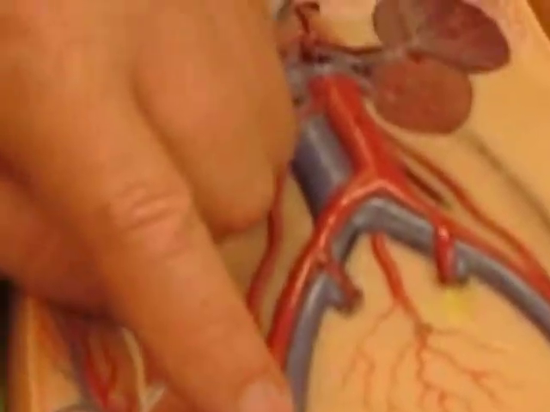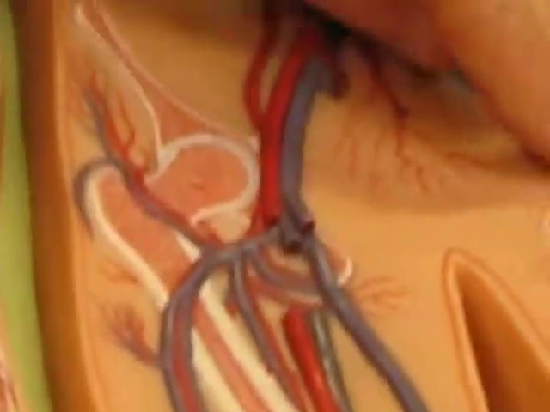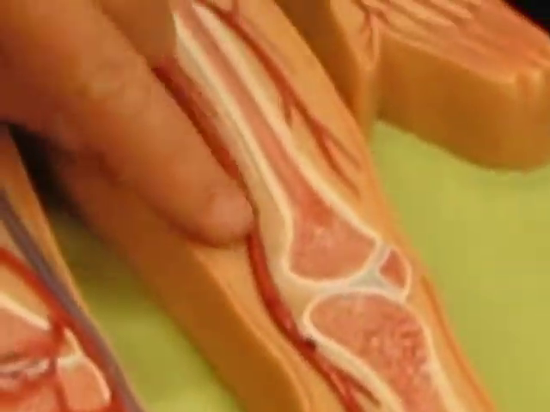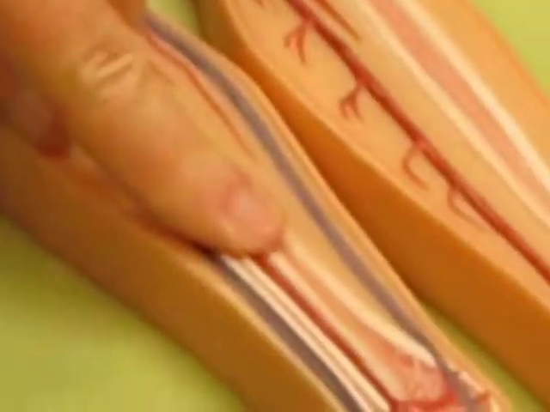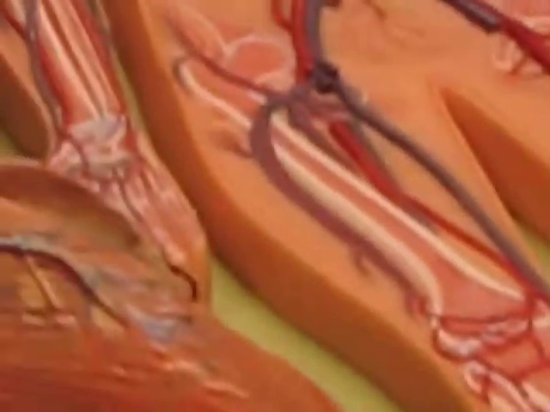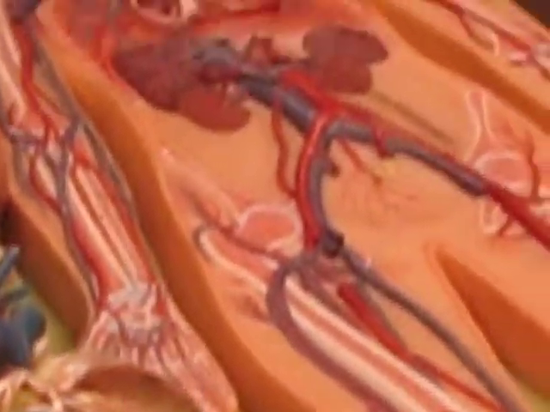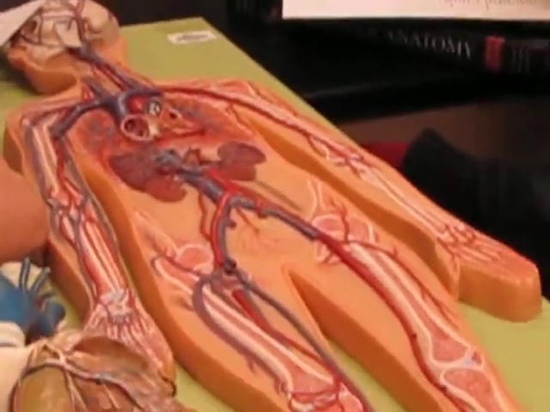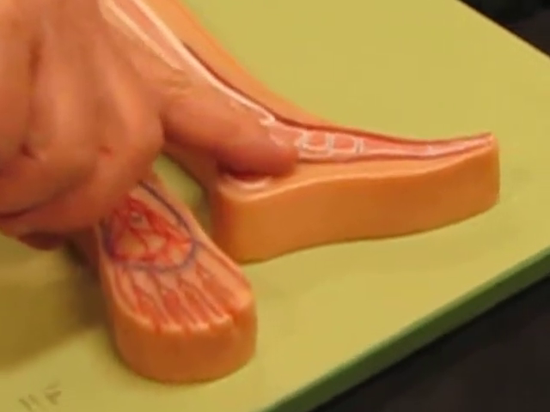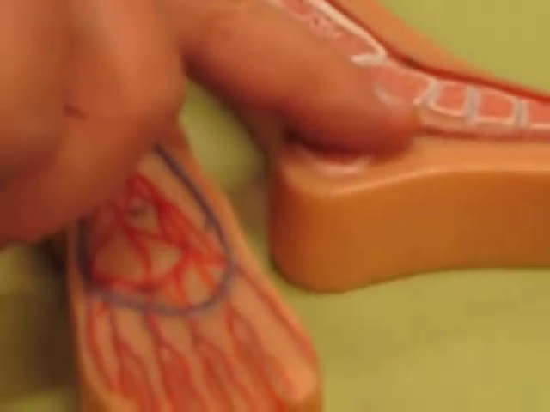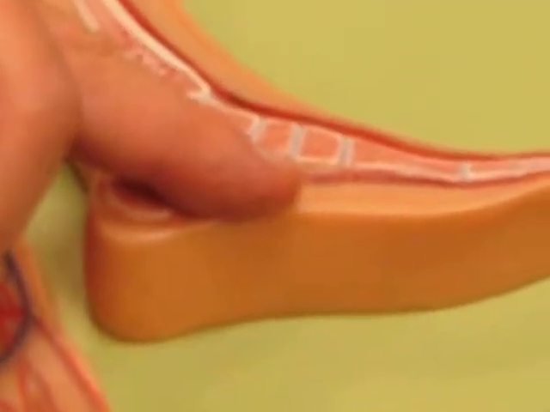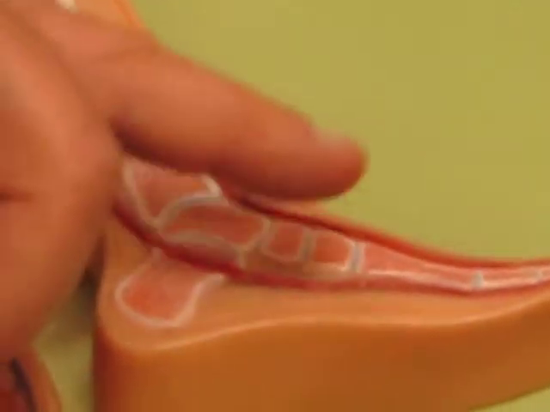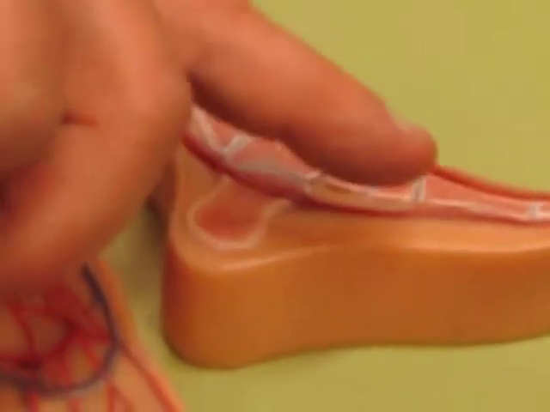Okay? Once we pass this point, we become femoral. So this shows the femoral vein to here, popliteal, posterior tibial, anterior tibial. And all the way down somewhere else, I have a dorsal pedis artery and a medial plantar artery. Which is which? Plantar, medial plantar, dorsal pedis artery. Dorsum of the foot, plantar surface of the foot.